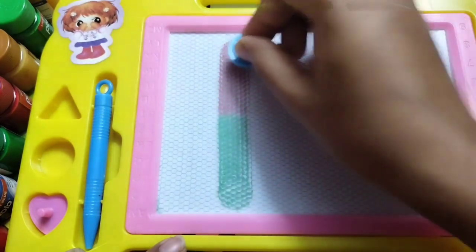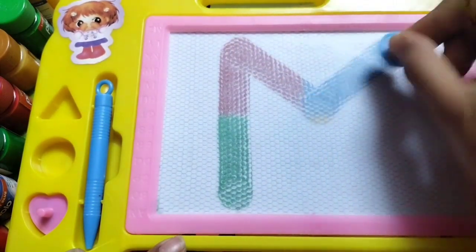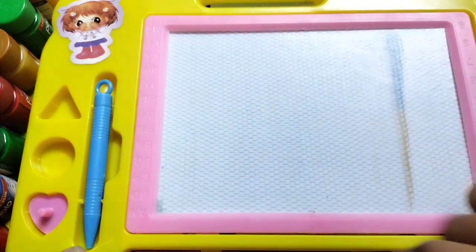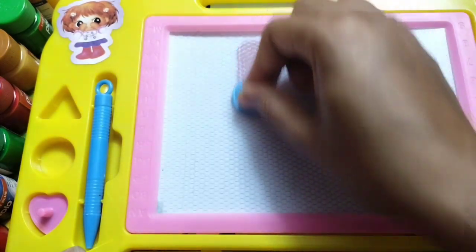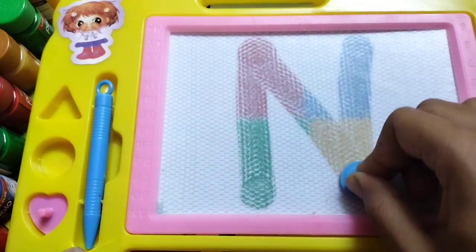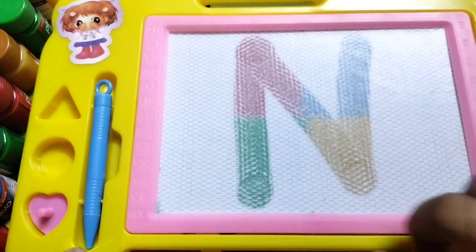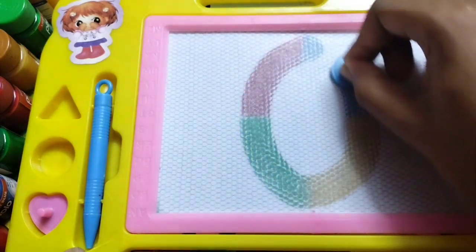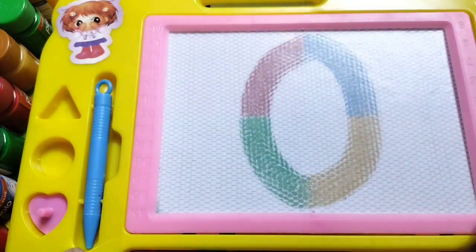Standing line, a small slanting line, another small slanting line and a standing line, and this is M. Write a standing line and a slanting line, another standing line, and this is N. Draw a big circle, and this is O.